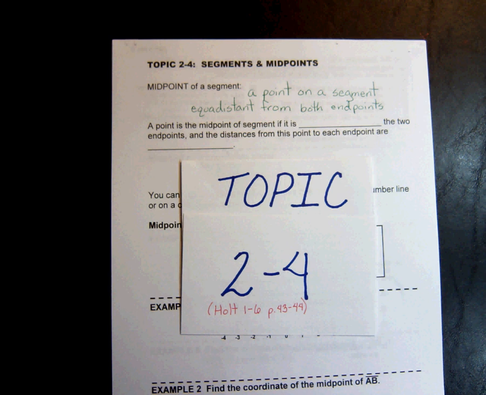Topic 2.4, segments and midpoints. This could be referenced in Holt, Chapter 1, Section 6, pages 43 through 44.